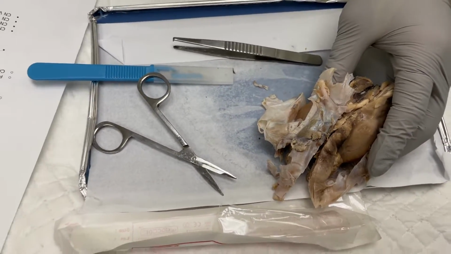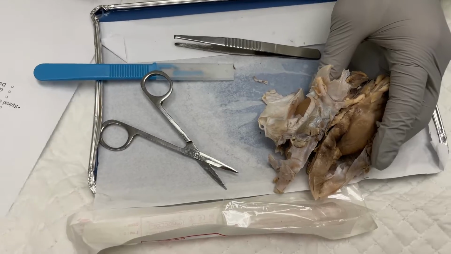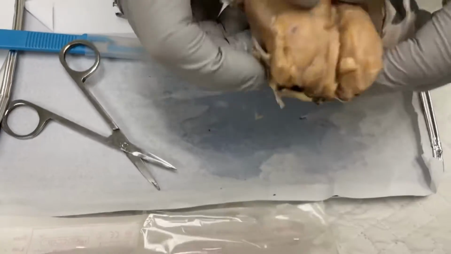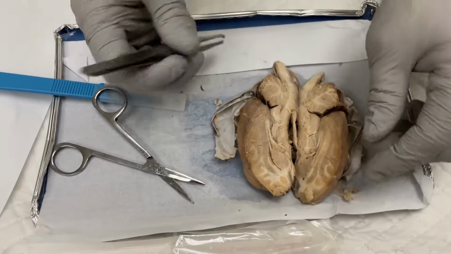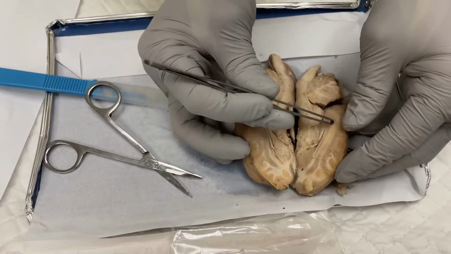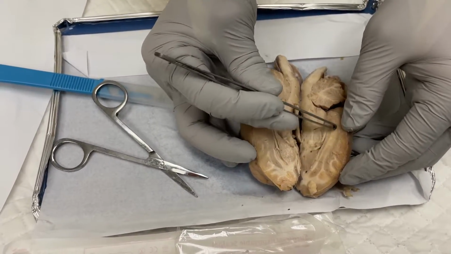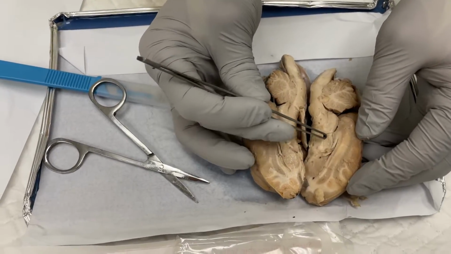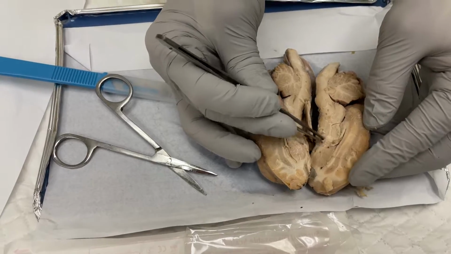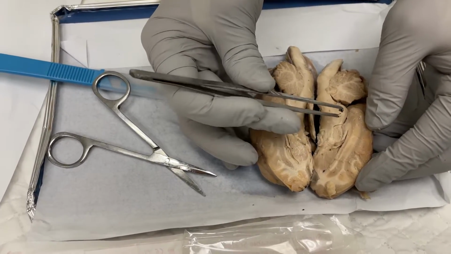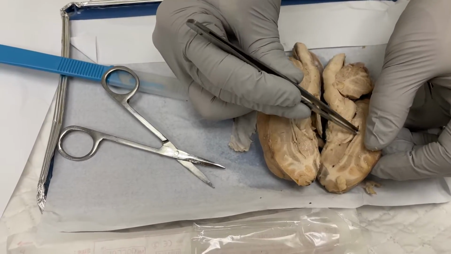Now moving on, we're going to go to the mid-sagittal section. So we'll just go right in half. We have the corpus callosum, which is here. Then the thalamus, and the hypothalamus, which is down there. And then after that, we have the lateral ventricle, which would be in here.